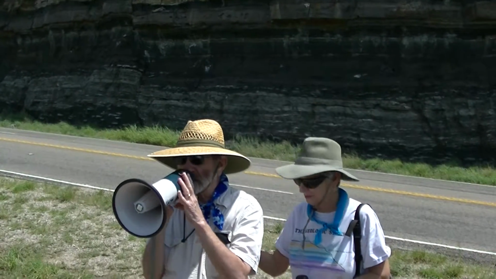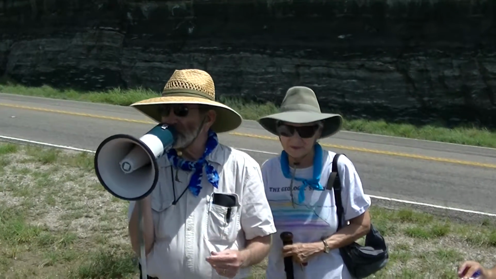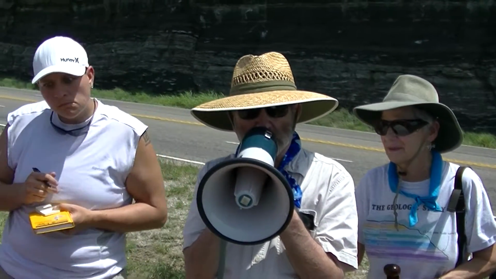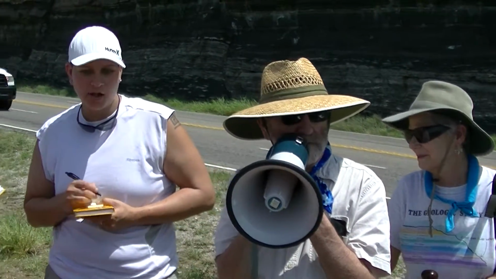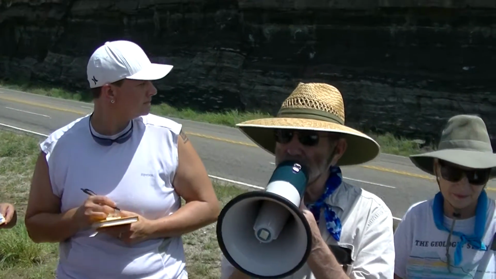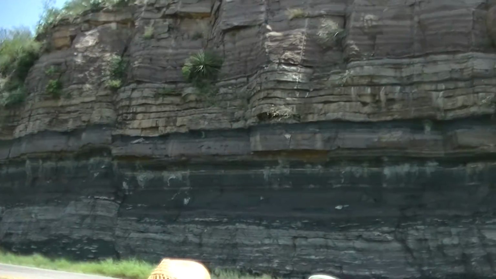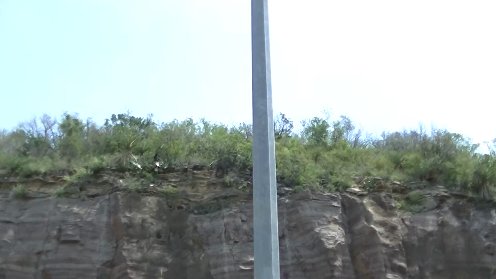Yeah, they kind of gather in a little bit because there's a lot of road noise. These units that you're seeing across the way are all Cambrian sedimentary units.